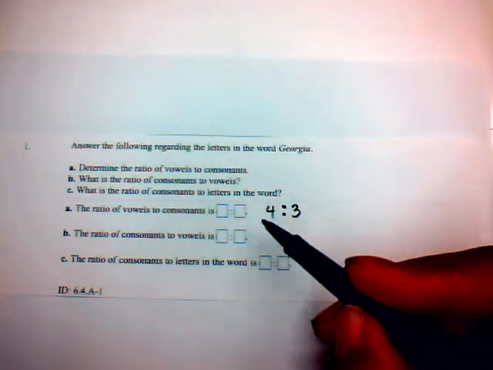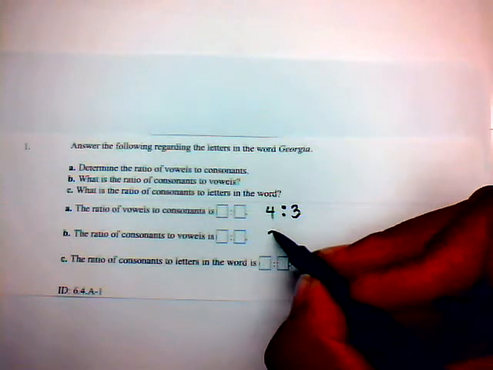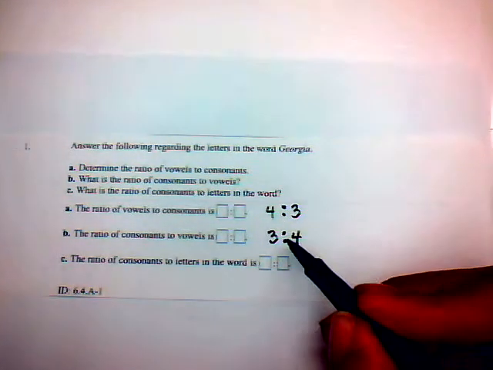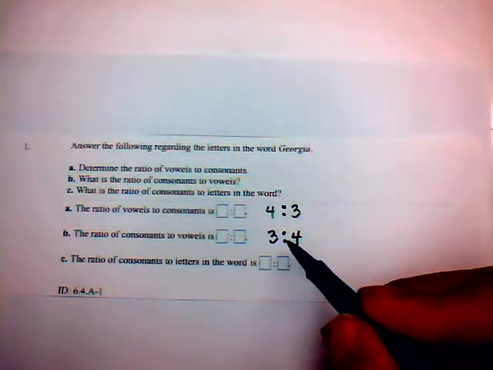Okay. And then part B, the ratio of consonants to vowels. Well, consonants, there are 3 consonants to 4 vowels. So it'll be 3 to 4. And this is the colon that we use to represent the word to.